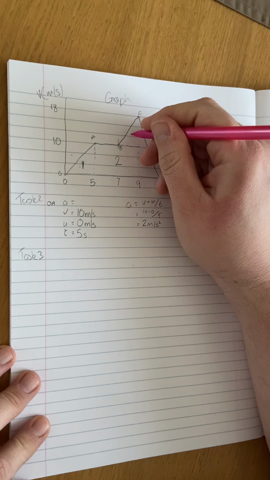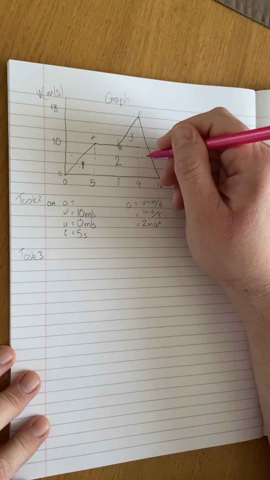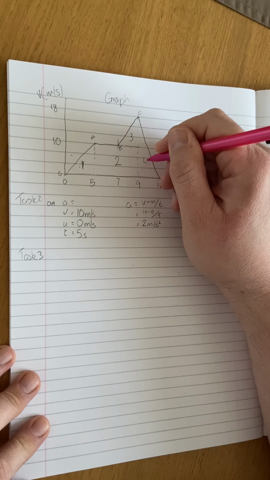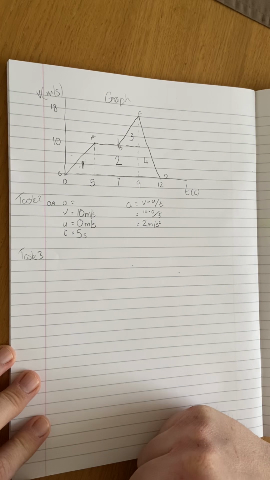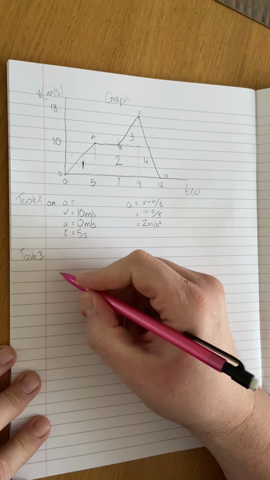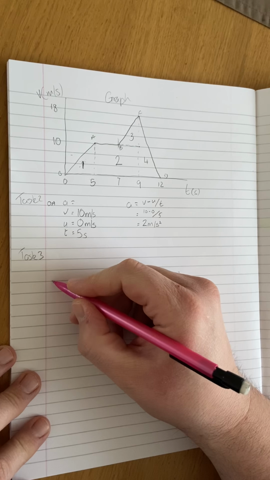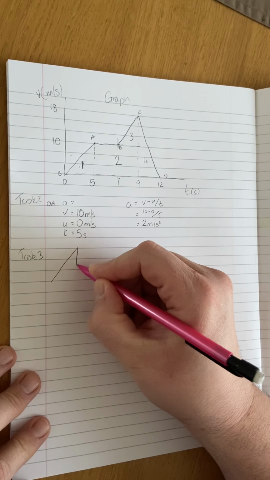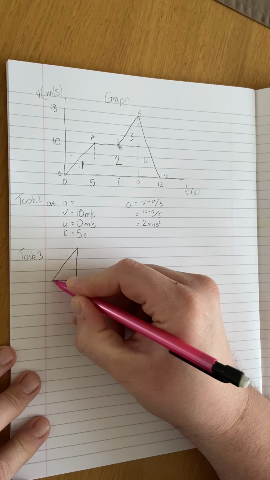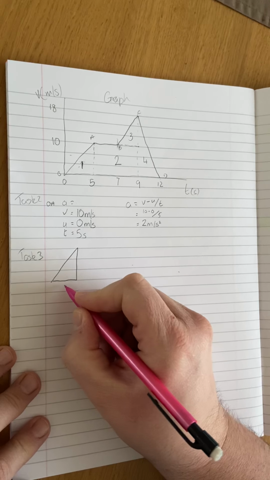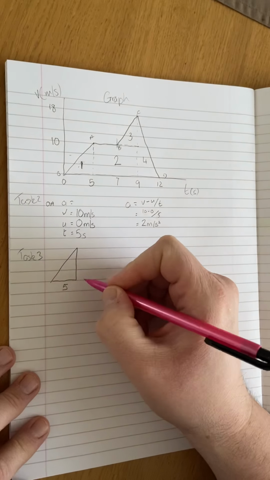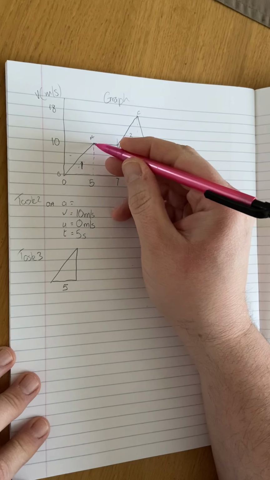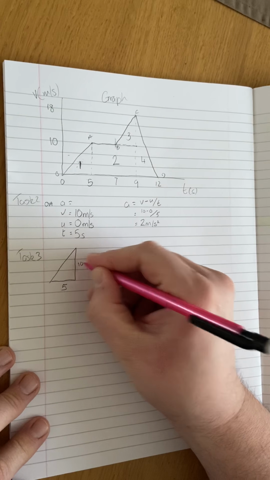Up here, this wee triangle will be area 3, and then this triangle here will be area 4. Okay? Now, what I'm then going to show you is I'm going to draw it out just to spread it out slightly. So here is triangle, and that's going from 0 to 5, so the bottom line would be 5. Up and down the way, it's going from 0 up to 10, so that's 10.